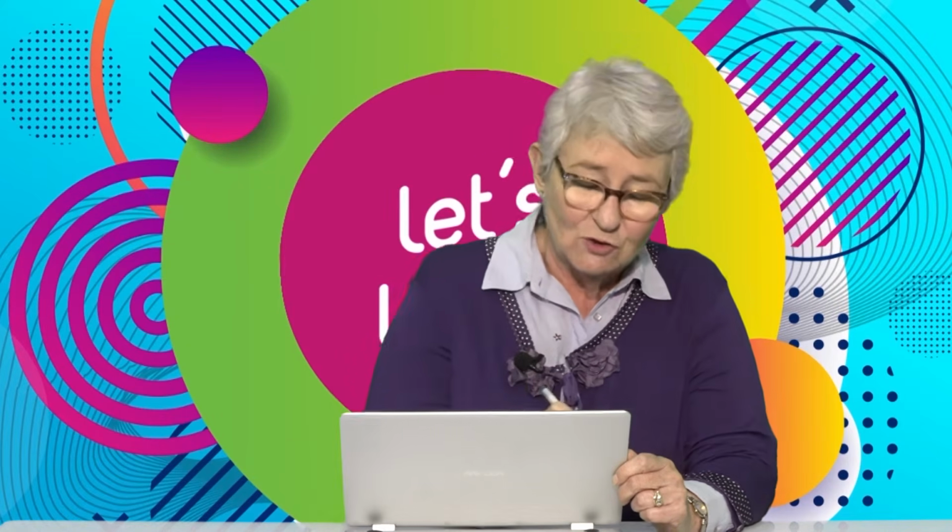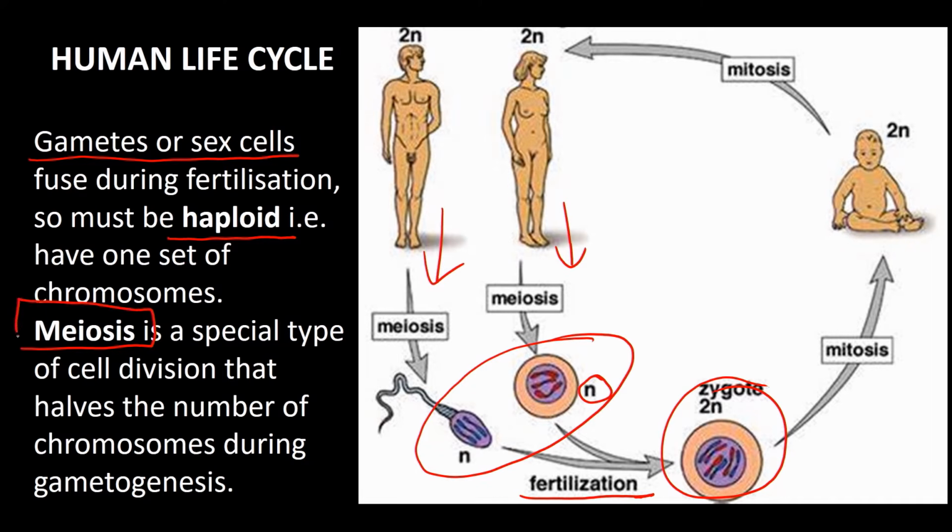So your child will also have two sets of chromosomes governing each characteristic, one from you and one from your partner. And to make sure that this can happen, there is a special type of cell division called meiosis. And that occurs during the production of gametes, which is called gametogenesis. And as we talked about in the section on reproduction, that would occur in the ovaries and the testes. So, meiosis halves the number of chromosomes in your body.